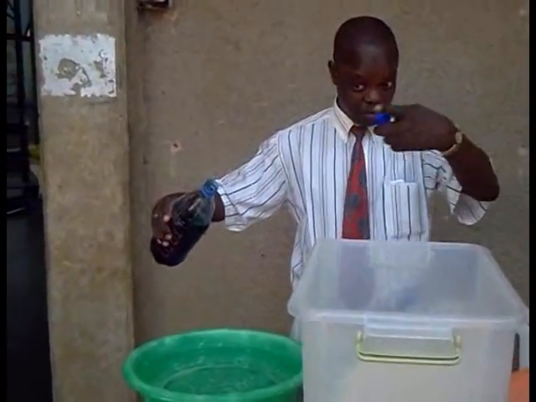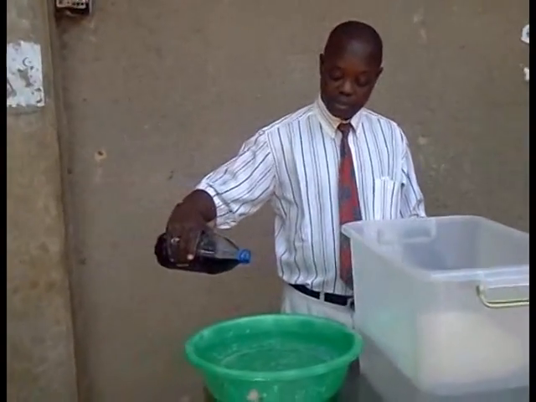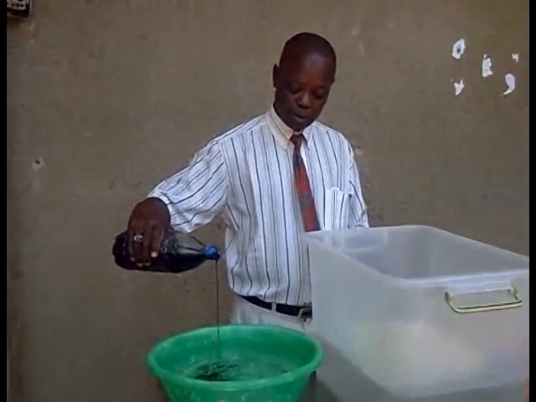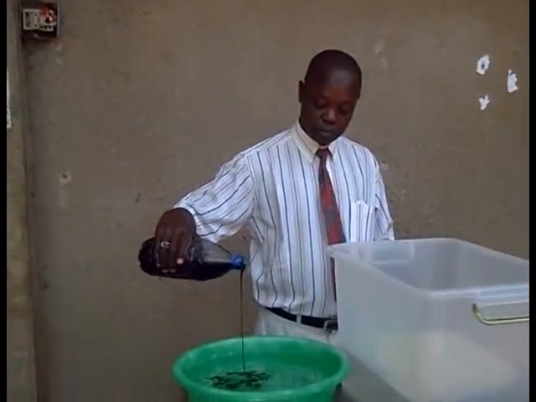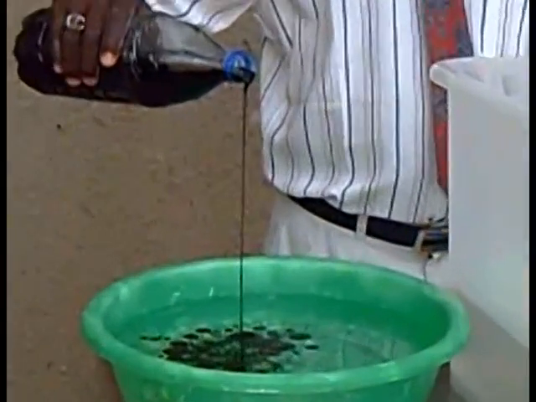Now, you have to go to the other side. This is crude oil being poured on water. You can see it floating to the top.